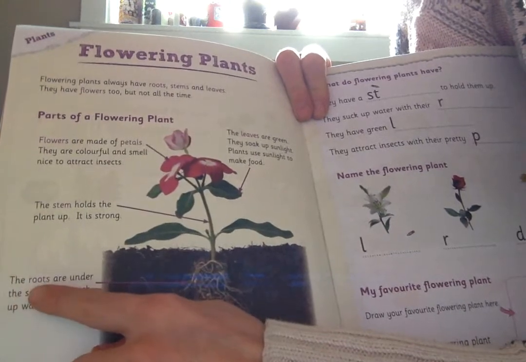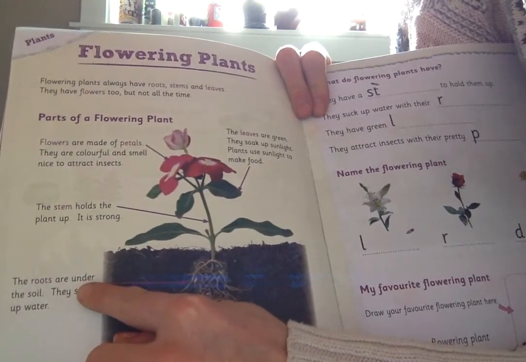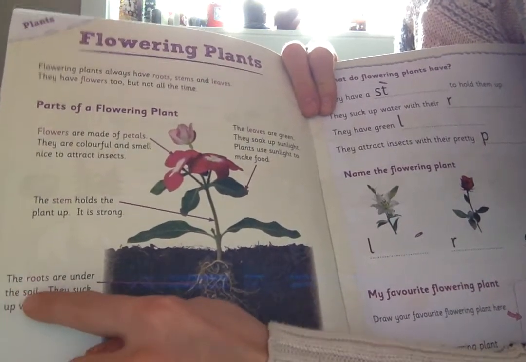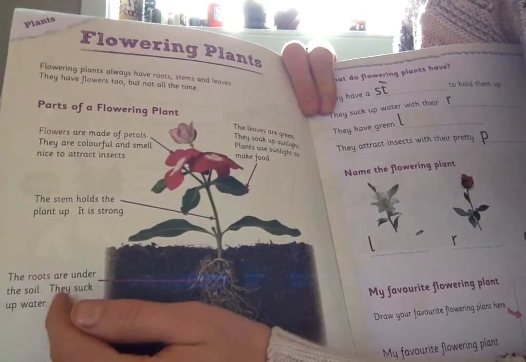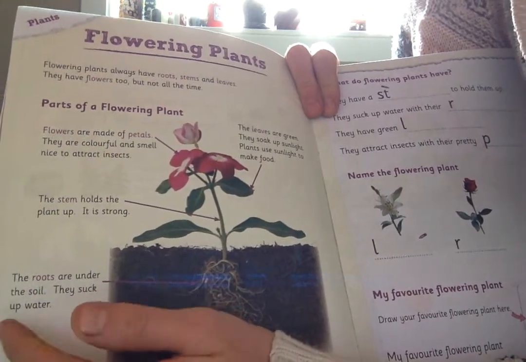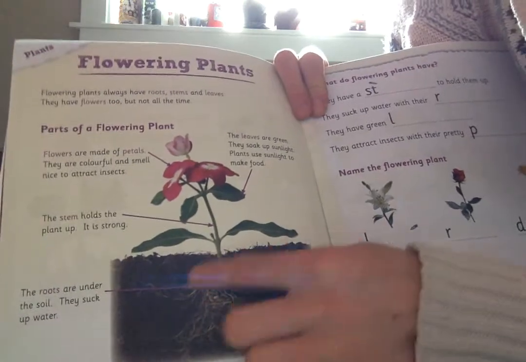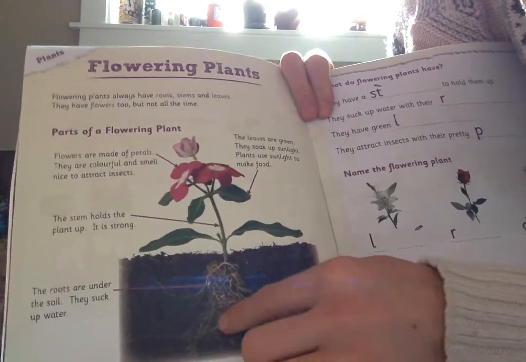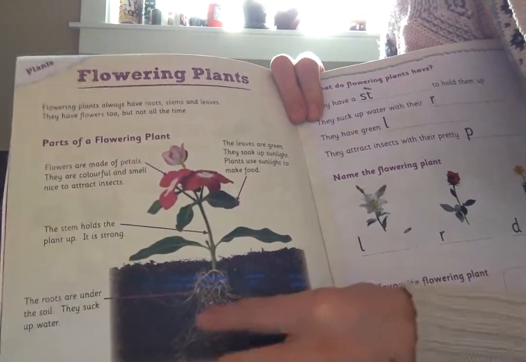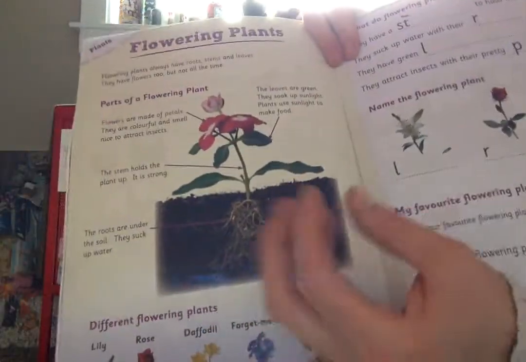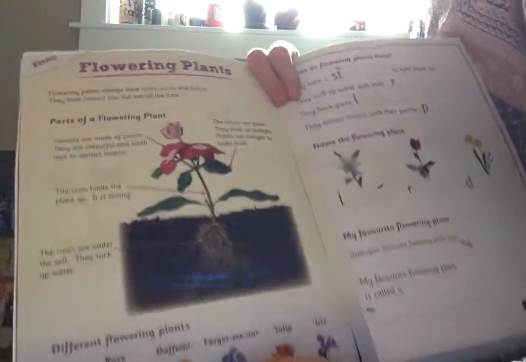The roots are under the soil. They suck up water, right? Here's your roots, right? They're underground, they suck up the water, right? They also help hold the plant together.